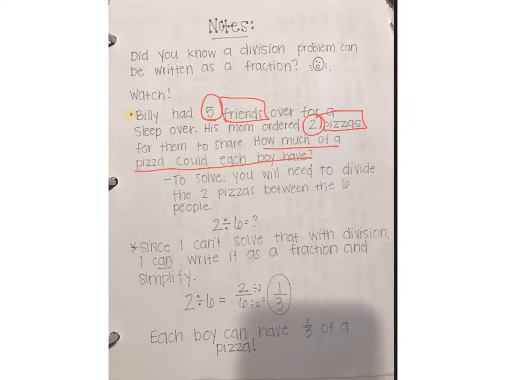Now here's something that's very important. Since our dividend represents what we're cutting up, we don't want to cut up the people. So I can look at this and I can tell this 2 is going to be my dividend. It's what I'm going to be starting with. I have 2 pizzas that I'm going to cut up. And something that's very important here is that there's Billy and 5 friends. So that's going to be a total of 6 people. So I'm going to divide those 2 pizzas between 6 people.